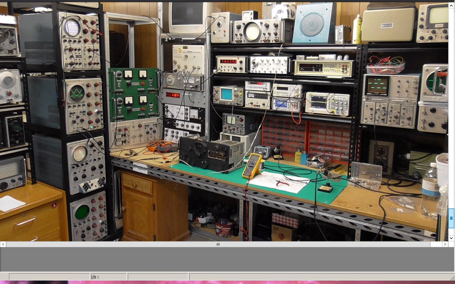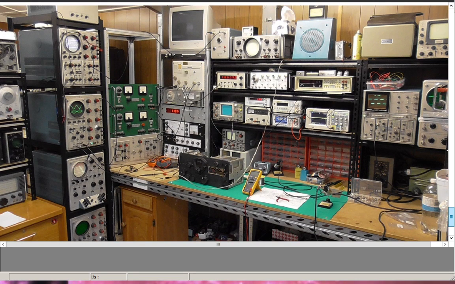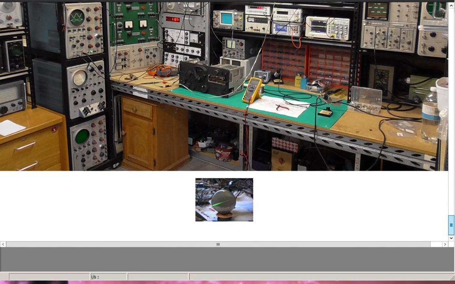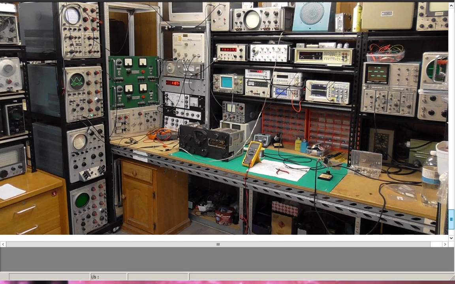God, I thought I was bad. Look at those big ass scopes. Oh my god. Shit. He likes his scopes like I do, but mine are not that big. I got smaller ones.